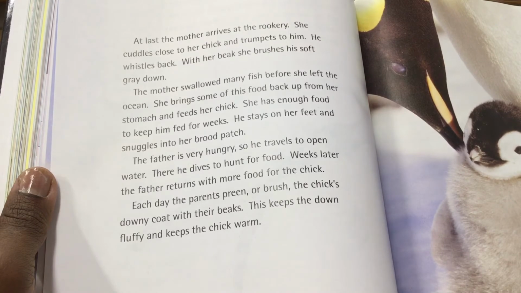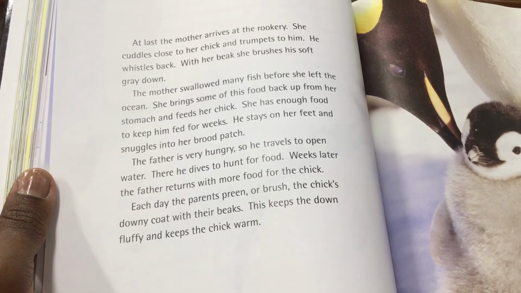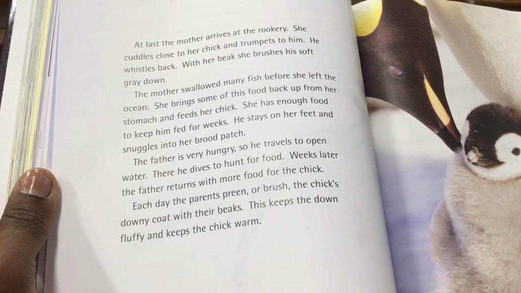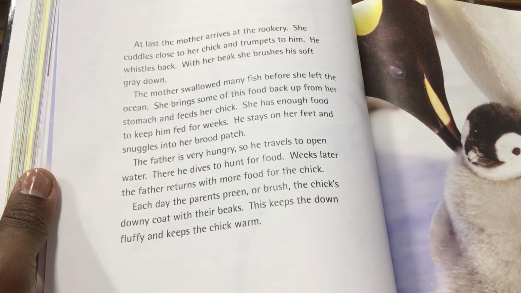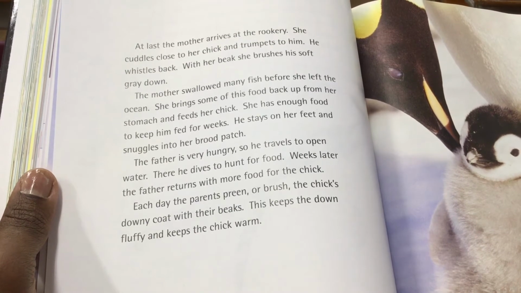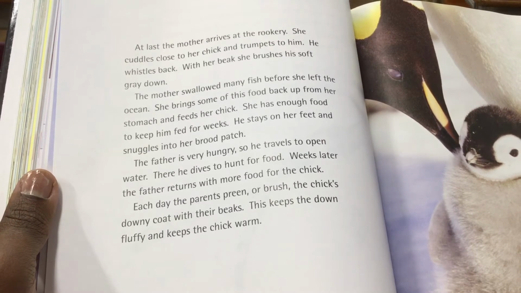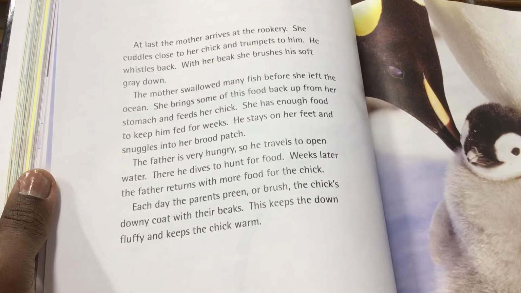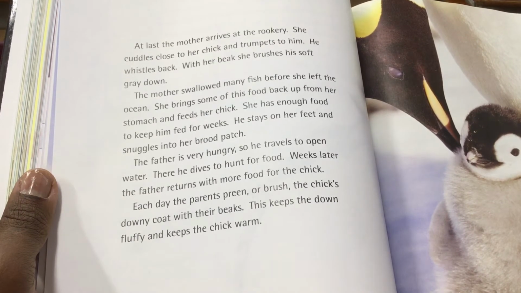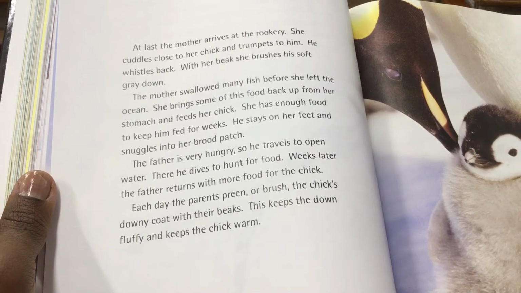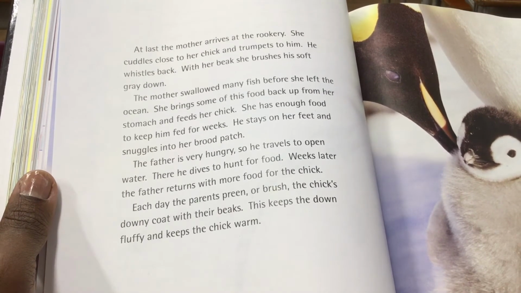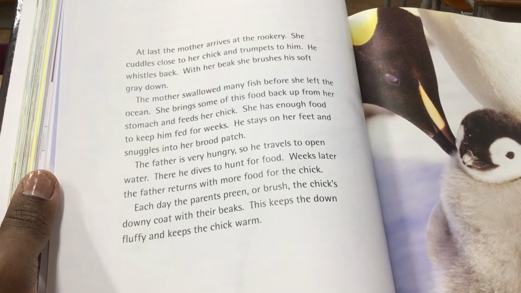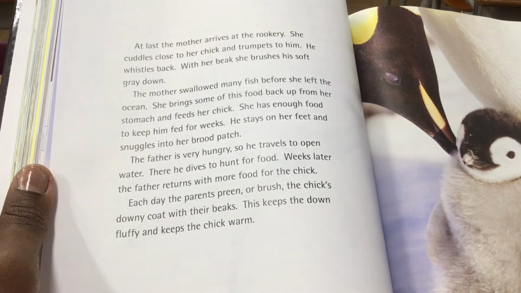He stays on her feet and snuggles into her brood patch. The father is very hungry, so he travels to open water. There, he dives to hunt for food. Weeks later, the father returns with more food for the chick. Each day, the parents preen or brush the chick's downy coat with their beaks. This keeps the down fluffy and keeps the chick warm.